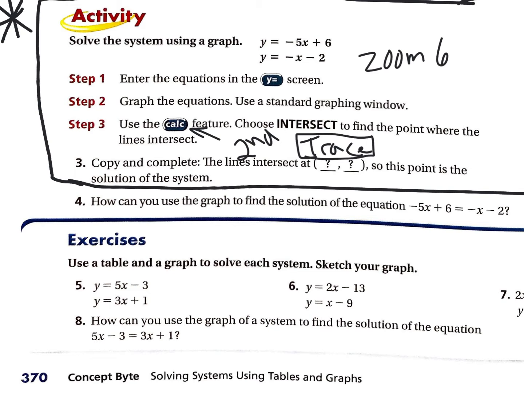Once you've chosen intersect, it's going to say first curve. You're going to make sure the cursor is close to where the lines intersect, which is where it should be. Hit enter, it'll say second curve. Again, make sure it's close to where the lines intersect, hit enter. And then very reassuringly, it will say guess, question mark.